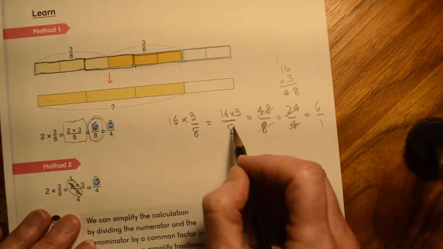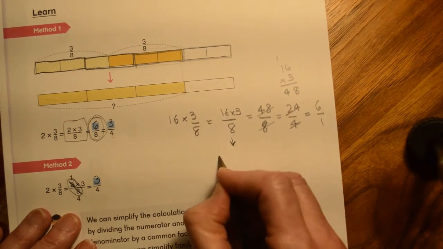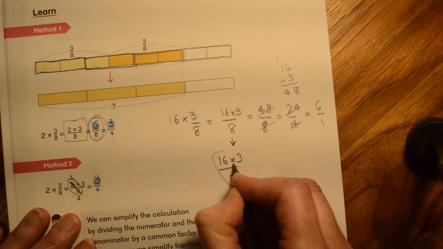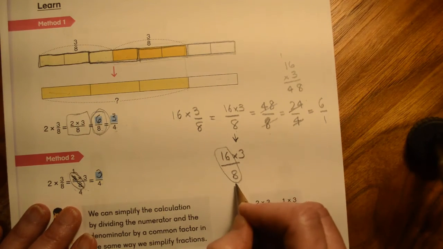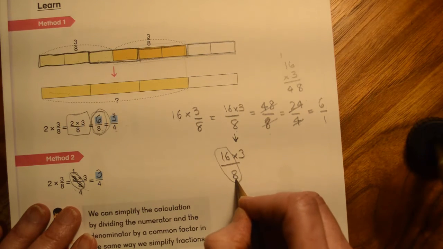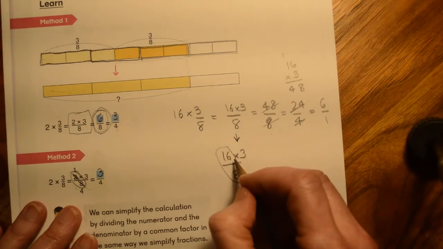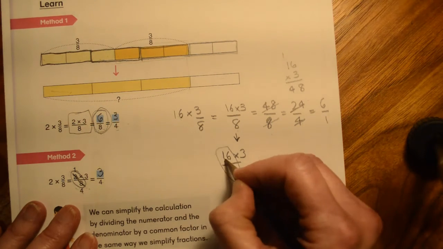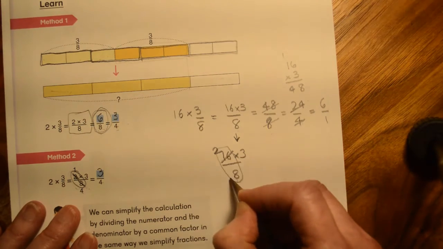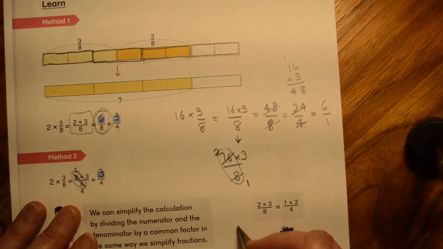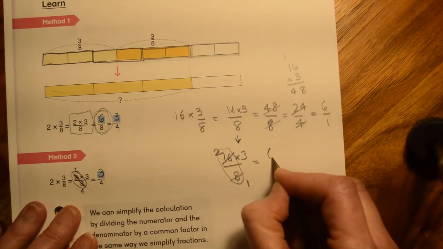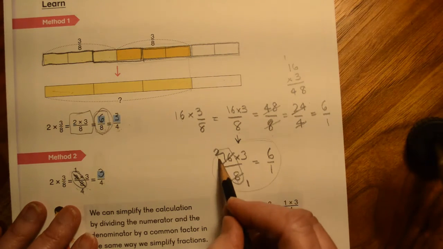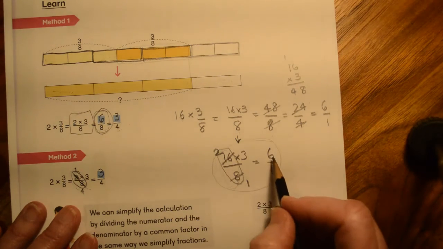Right? But if we did it at this point, when we still had 16 times 3 over 8, and we said, hey, 16 and 8, I know that. 16 is in the 8 family because it's just 8 times 2. Then I can say right off the bat here that 8 and 16 share a common factor of 8. This becomes a 2. This becomes a 1 as we divide that 8 out, and I just end up with 6 over 1.